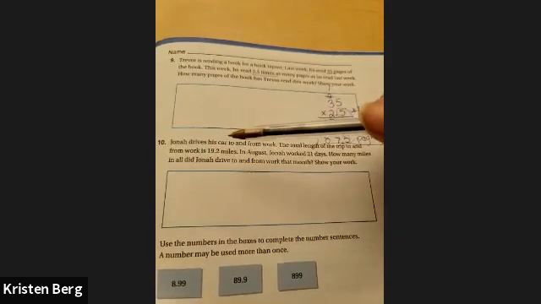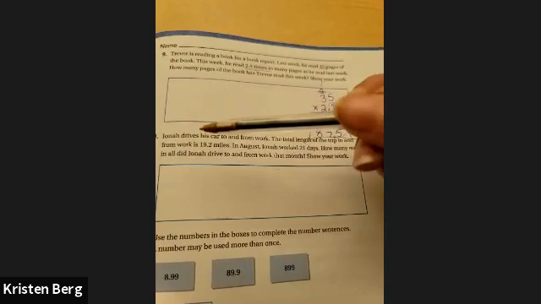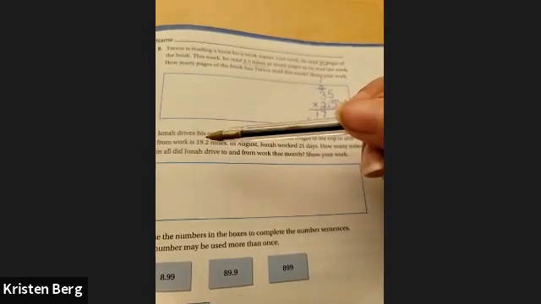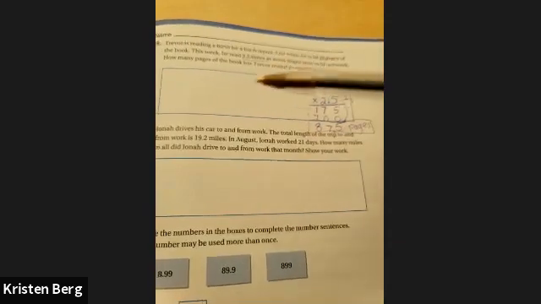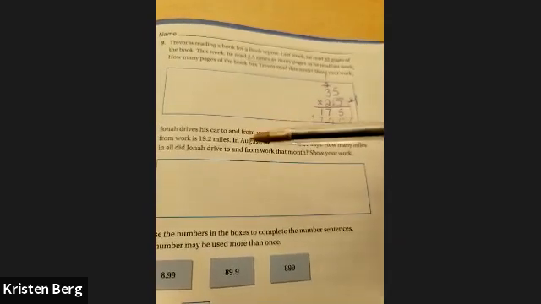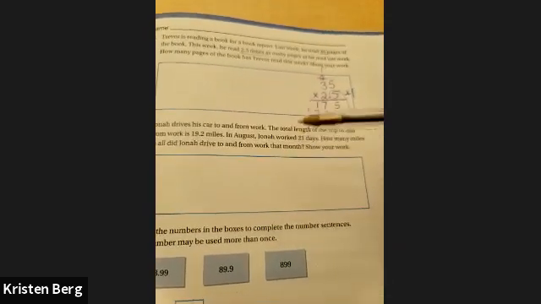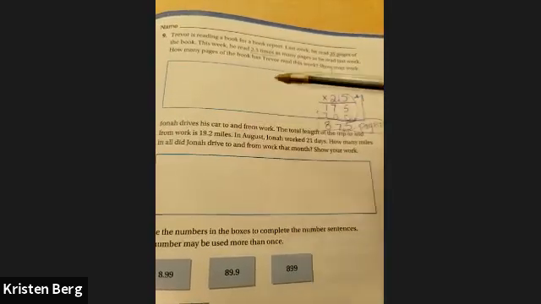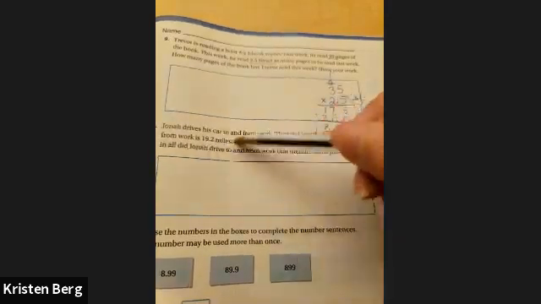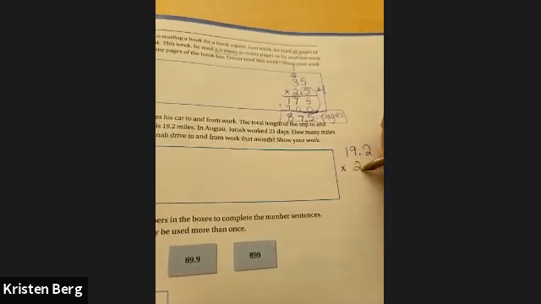Okay, next. Jonah drives his car to and from work. The total length of a trip from his work is 19 2/10 miles. In August, he worked 21 days. How many miles in all did he drive to and from work that month? All right, so therefore, to and from work is 19 2/10 miles. But he didn't just do it one day, he did it 21 days.